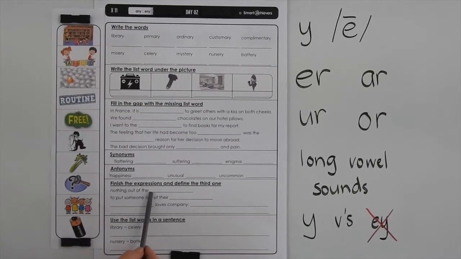So you may need to discuss those three within your group to get the answers, and then once you know the answer to this third one, you may need to do some research to work out what it means, but I think you could probably work it out by thinking about it. You've got two sentences to write down the bottom, one with library and celery in it and the other with nursery and battery in it.